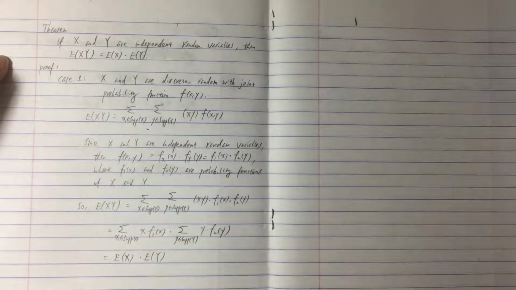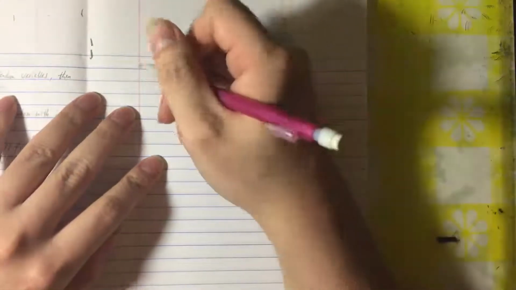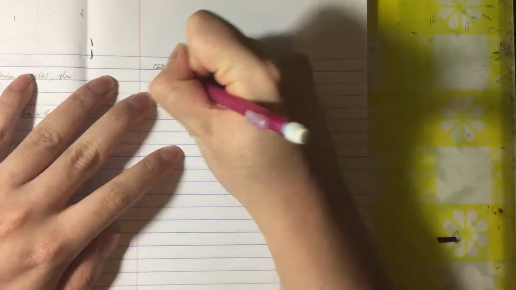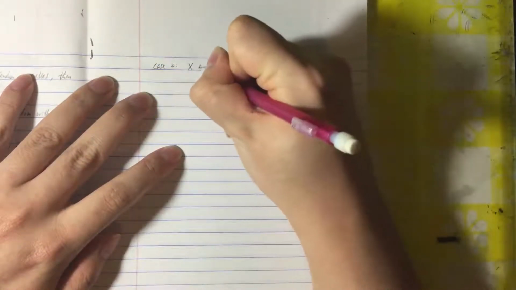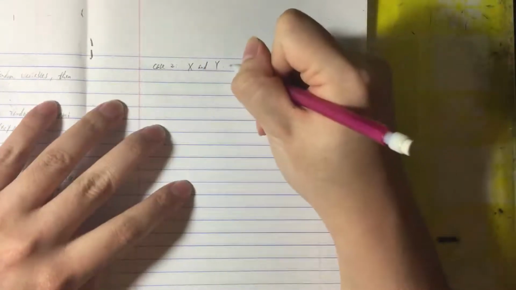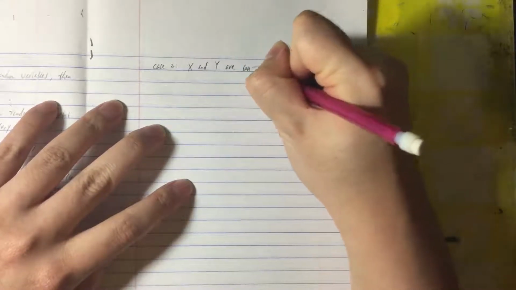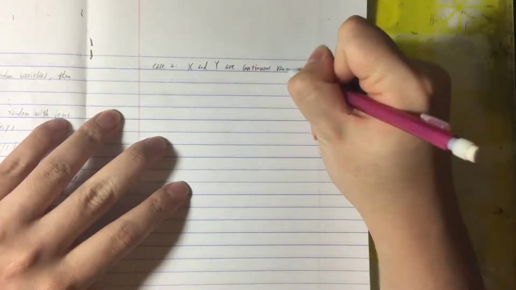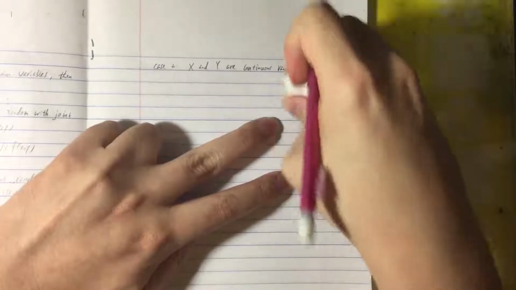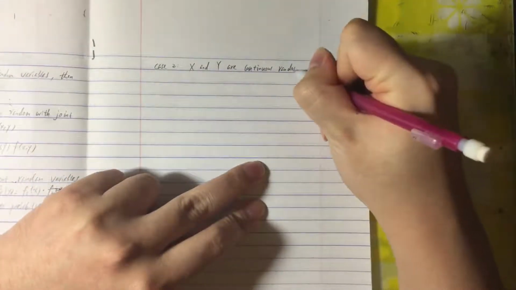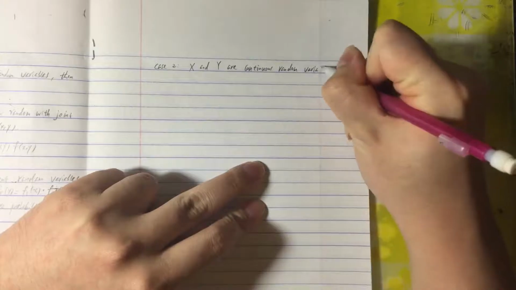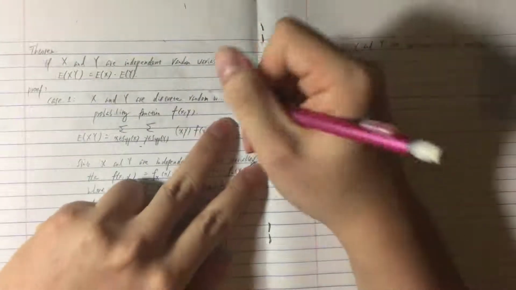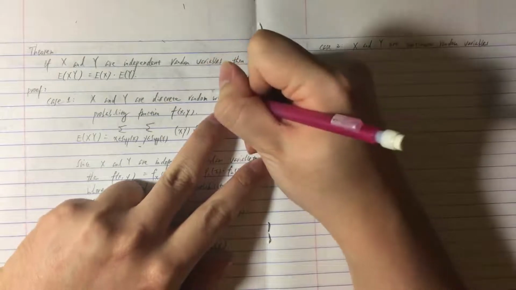Now case 2: X and Y could also be continuous random variables.